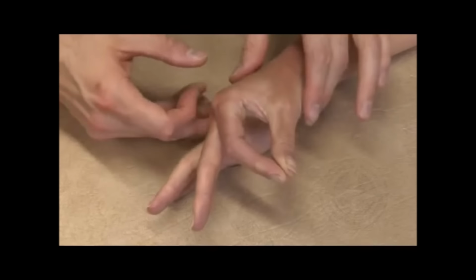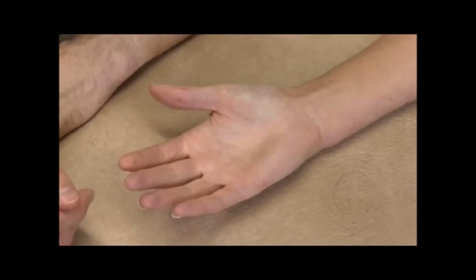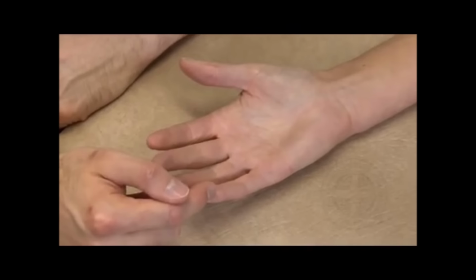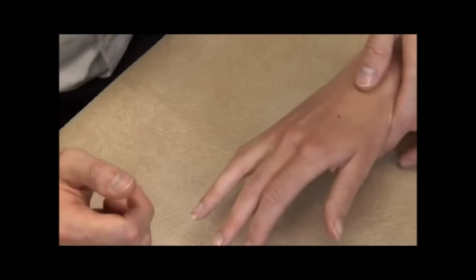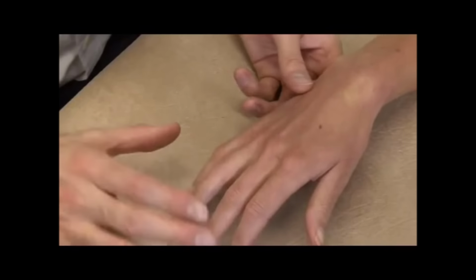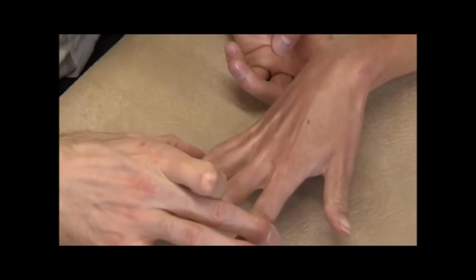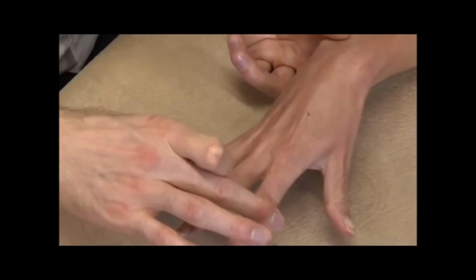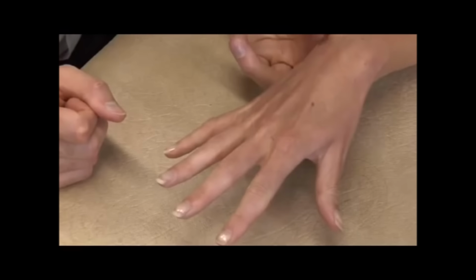The ulnar nerve can be assessed, again starting with sensation in the autonomous zone, little finger. Power can be assessed by the intrinsic muscles of the hand, and you get the patient to abduct the fingers and you provide resistance and ensure that the abductors of the hand are working, indicating that there is no pathology in the ulnar nerve.